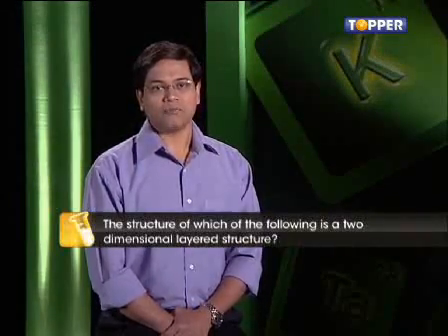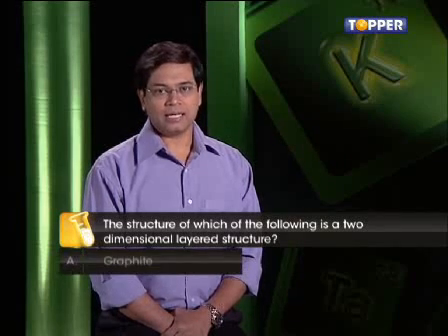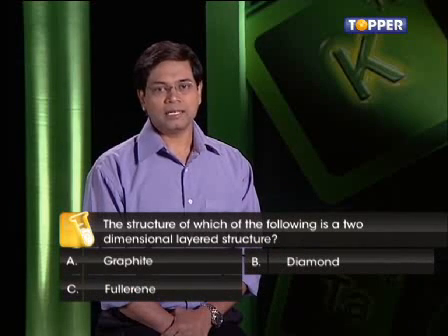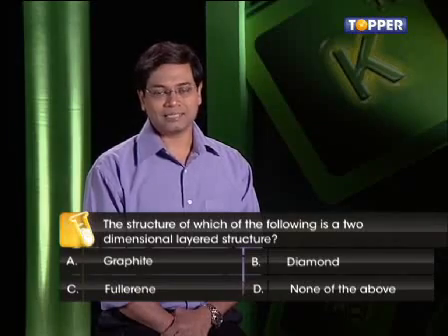The structure of which of the following is a two-dimensional layered structure? A. Graphite, B. Diamond, C. Fullerene, D. None of the above. Well, the correct answer is A. Graphite. Here is the third question.